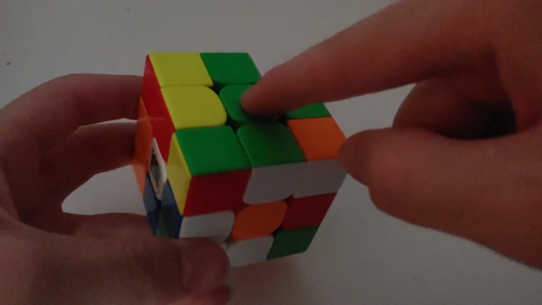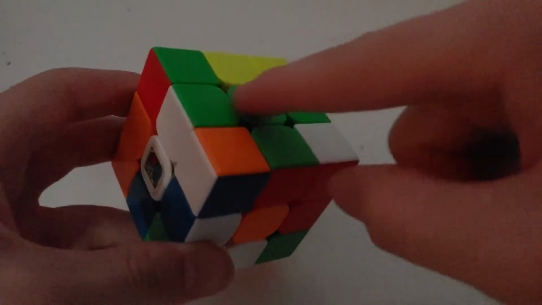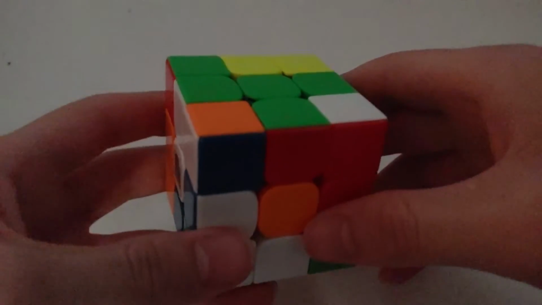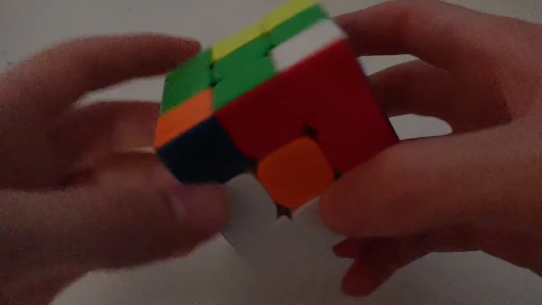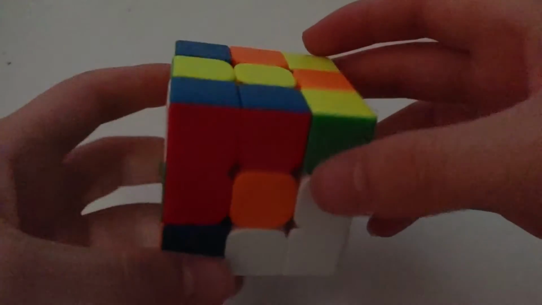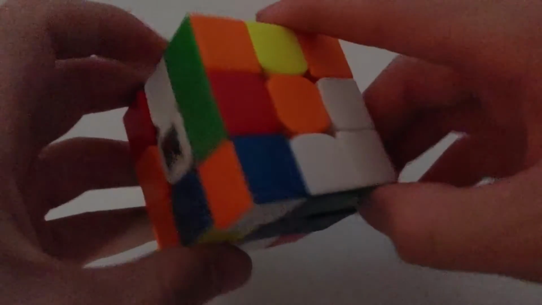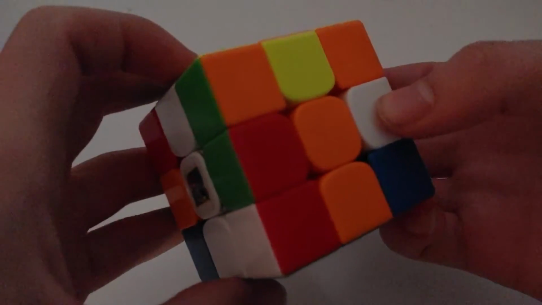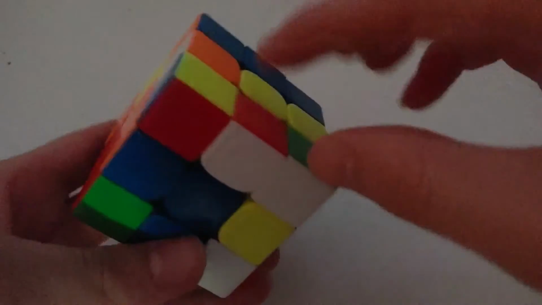So I see the green. These two match, so I can pull that in by doing a U, and then I'm going to do a cube rotation, and then I see that there's a pair right there. I'm going to save that. I'm going to pull this blue, since it's opposite of green, this way, and then I'm going to pull it in. Now I see that orange is right here and red is right here.